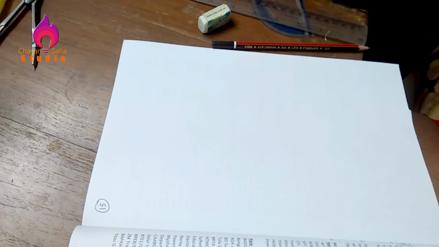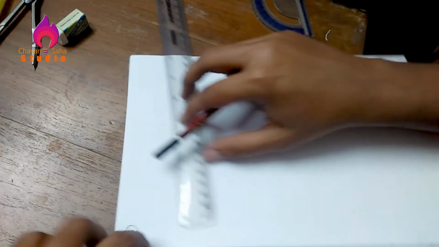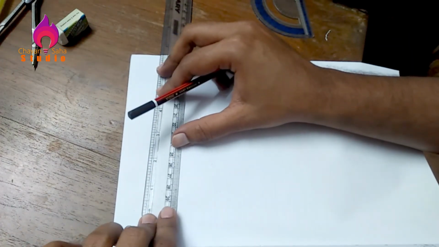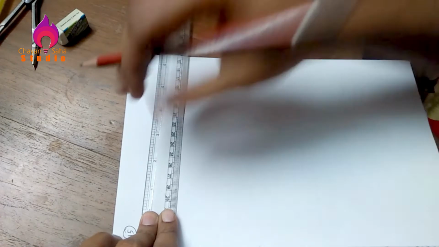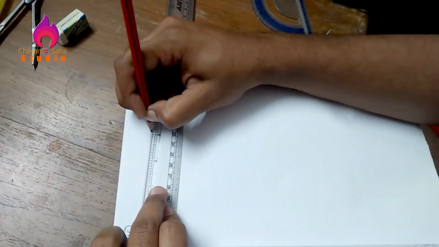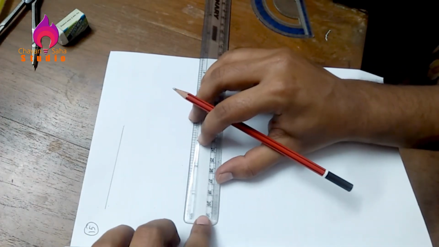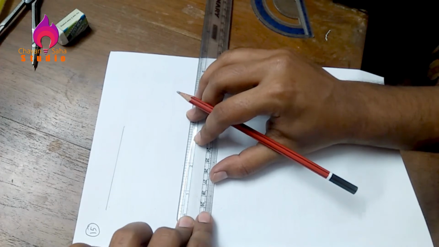The lengths of 2 diagonals of a rhombus are given. Construct the rhombus. So now we have 2 diagonals given, but there aren't any sides. Okay, so 2 diagonals. Let's take one diagonal first, and let's take another diagonal like this.